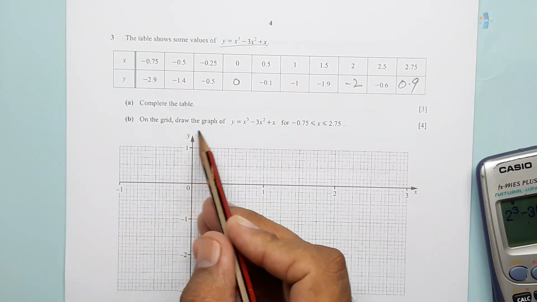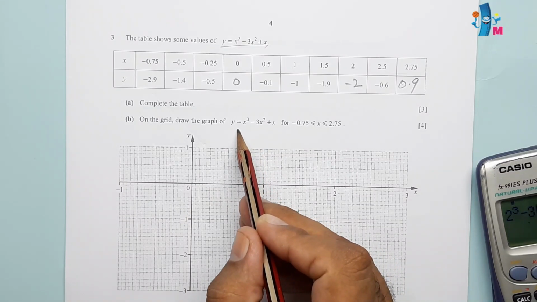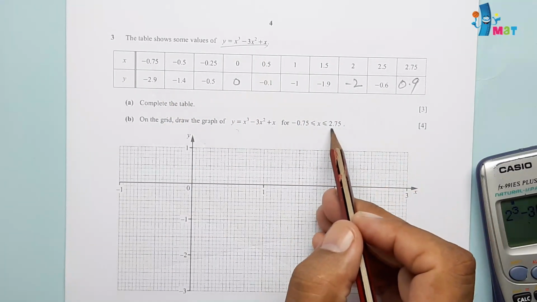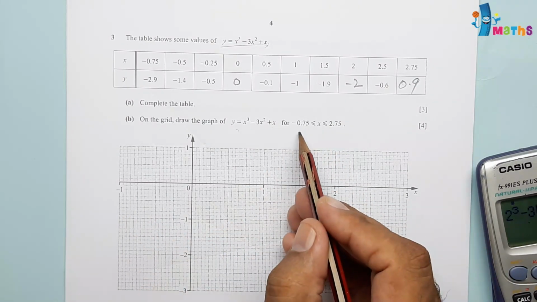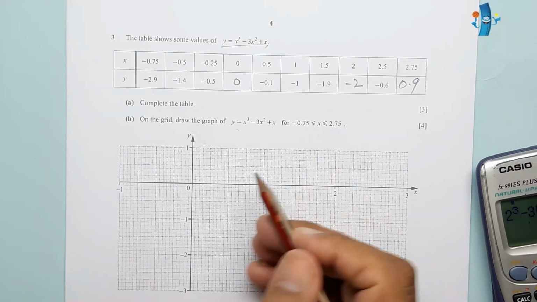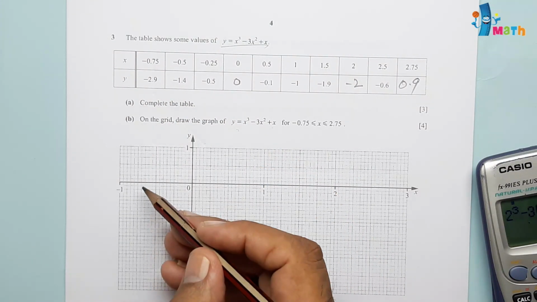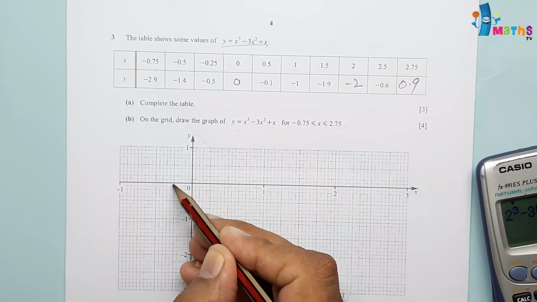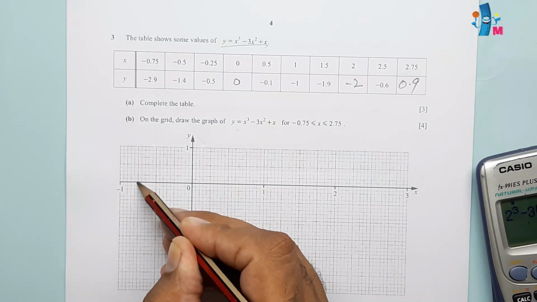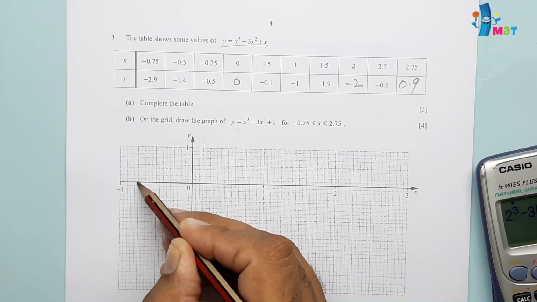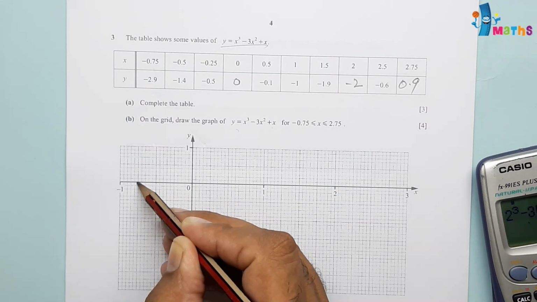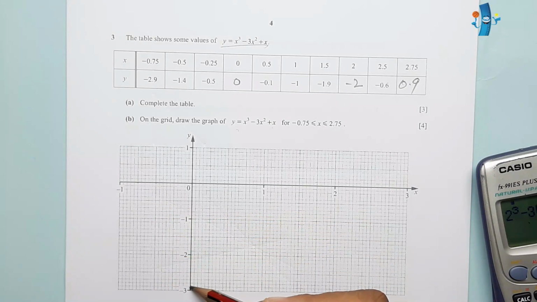On the grid, draw the graph for this one. So the same table we will be using from -0.75 to 2.75. So first point is -0.75 for x value, and y value will be -2.9. Minus 2.9 will be this, so we will get this point, and we can put a cross over here.